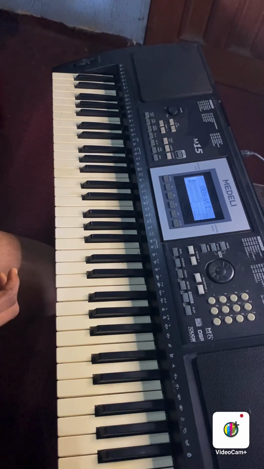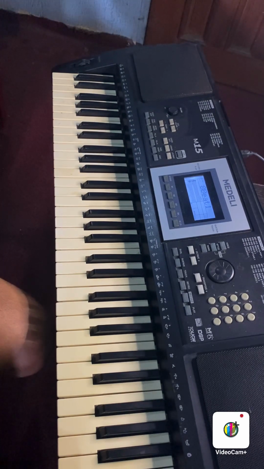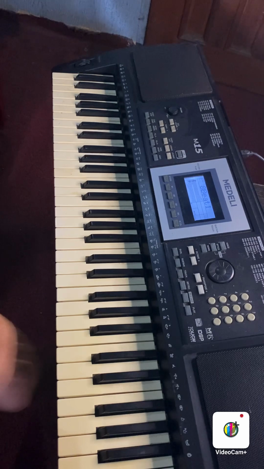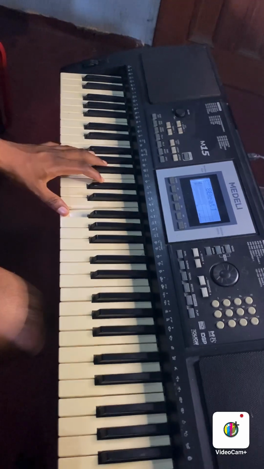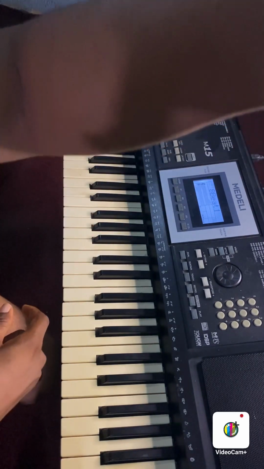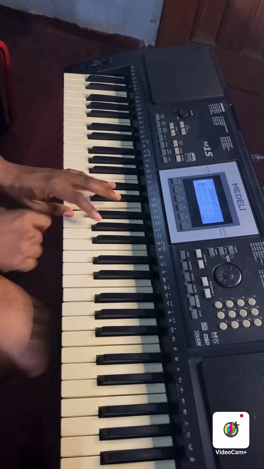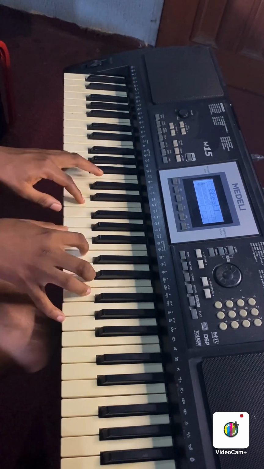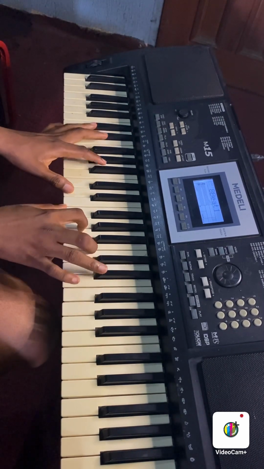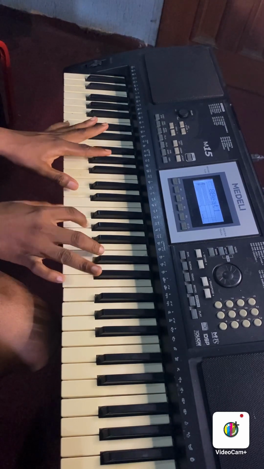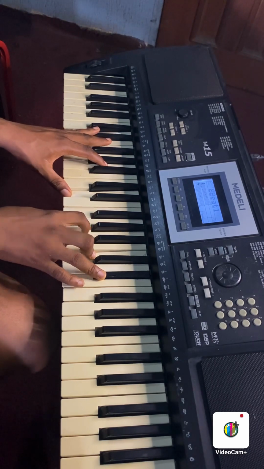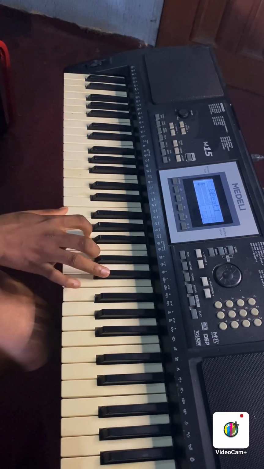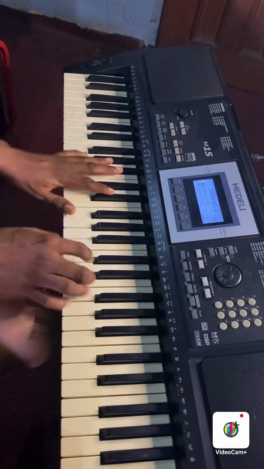Now let's think of another song that has a 6. Okay, this song has a 6. So you see, this replaces it. Very cool. So if you want to shift inversions, the same thing.